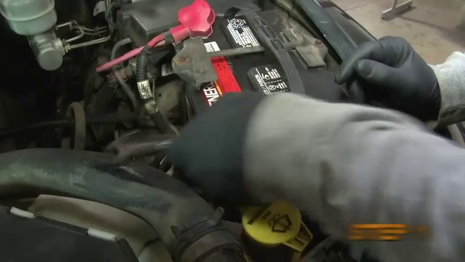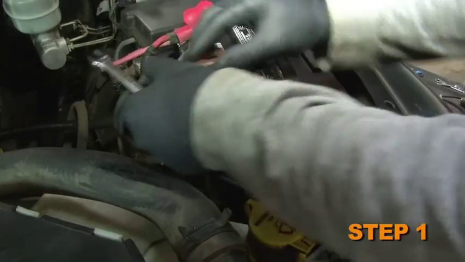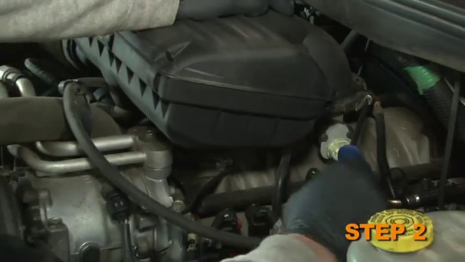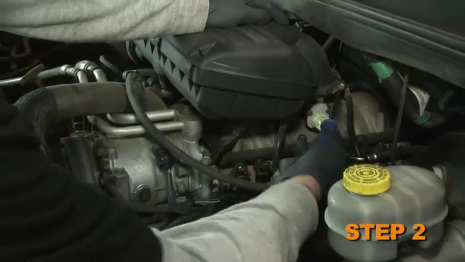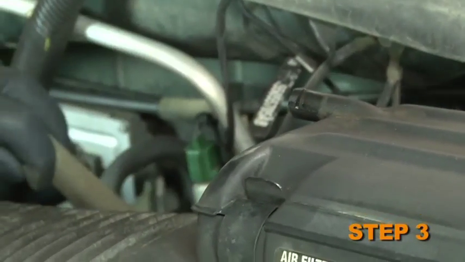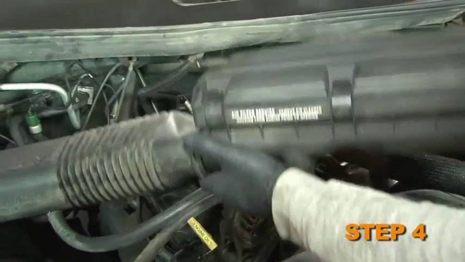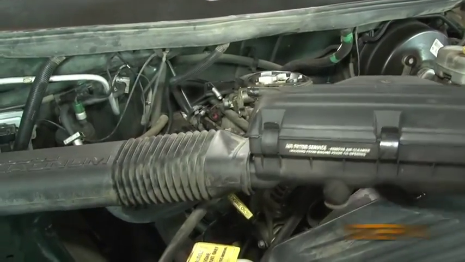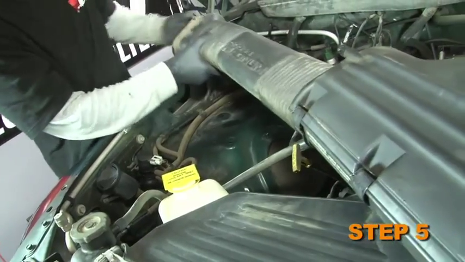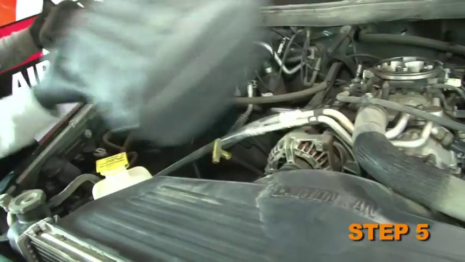Turn the ignition off and disconnect the vehicle's negative battery cable. Loosen the hose clamp on the air cleaner at the throttle body. Disconnect the crankcase vent line from the air cleaner. Pull firmly upwards to remove the air cleaner away from the throttle body. Detach the air inlet duct from the inner fender and remove the entire air cleaner assembly.